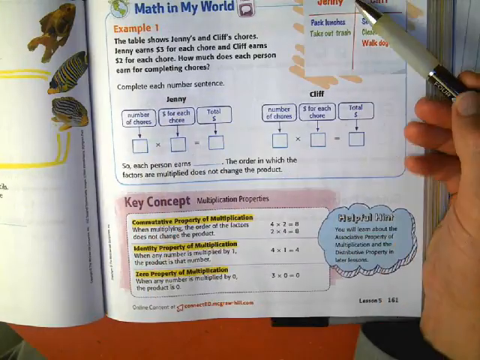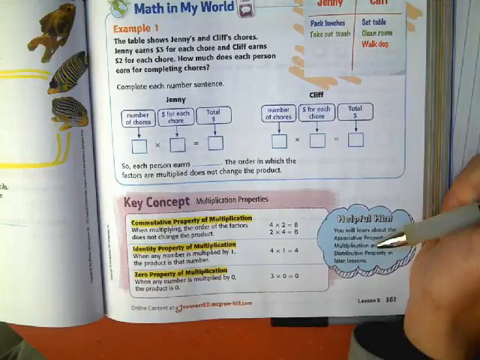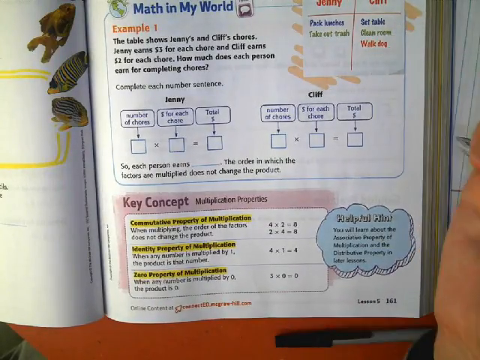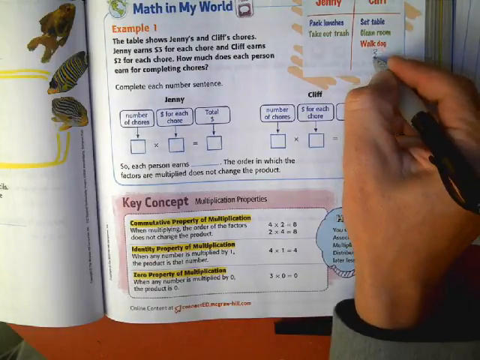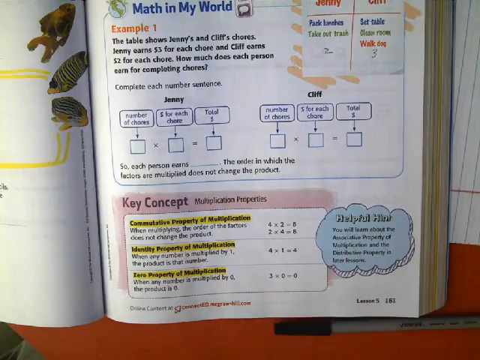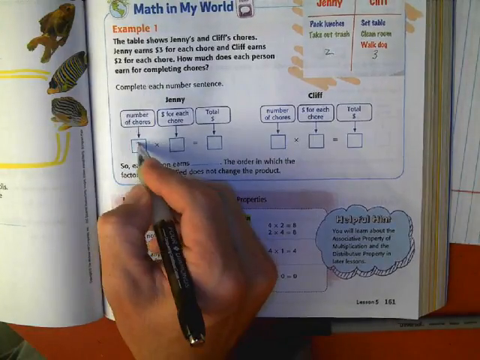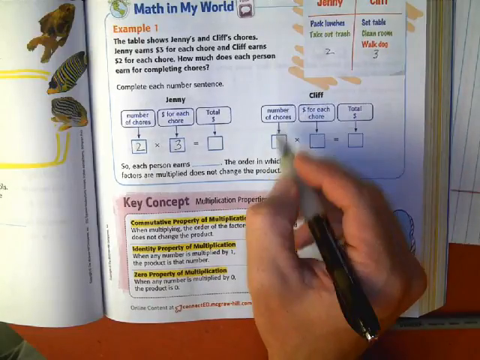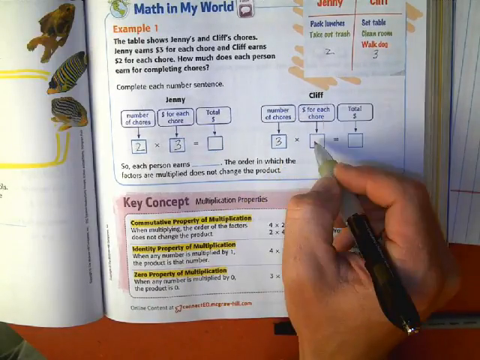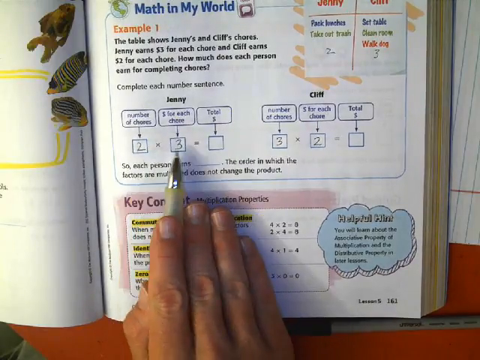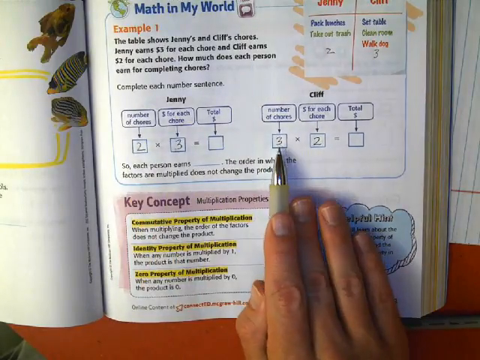Well, Jenny packs lunches and takes out the trash, and Cliff sets the table, cleans his room, and walks the dog. So Cliff has 3 chores, and Jenny only has 2 chores. But for Jenny's 2 chores, she earns $3, and for Cliff's 3 chores, he earns $2. Take note that this one says 2 times 3, and this one says 3 times 2.